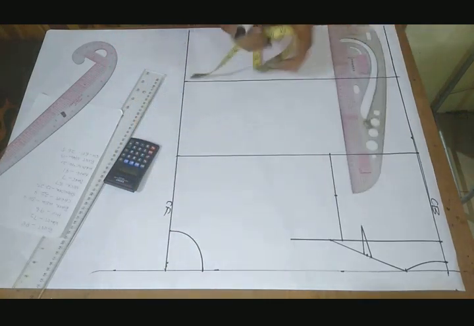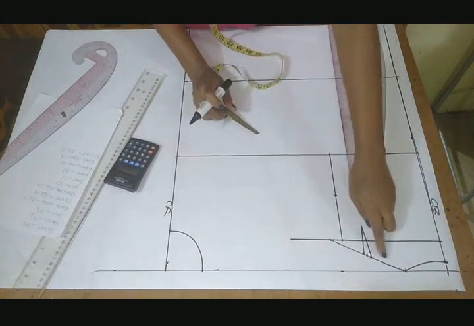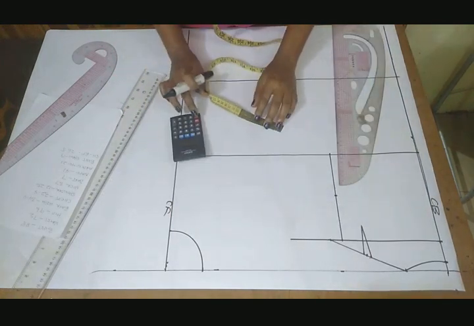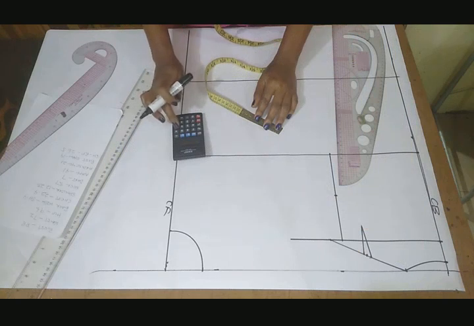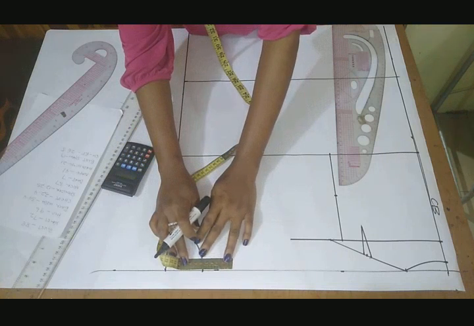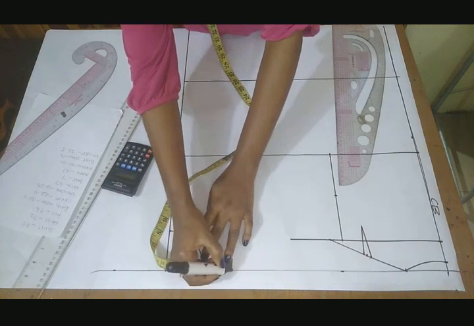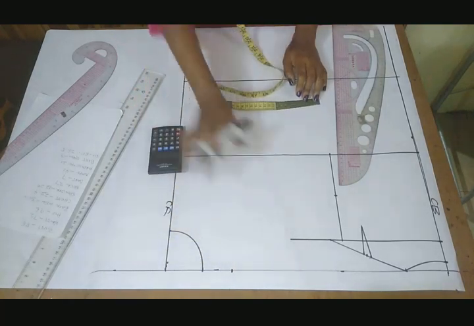Okay, so now to get the shoulder depth value here, I need to take the shoulder measurement. The shoulder measurement, like I said, we have 12.25. That's what I'm working with. I need to divide by 2, then I'll minus 1 cm from it. Whatever I have is going to be the value of the shoulder depth here. Just put it like so. That's the value of the front shoulder depth.